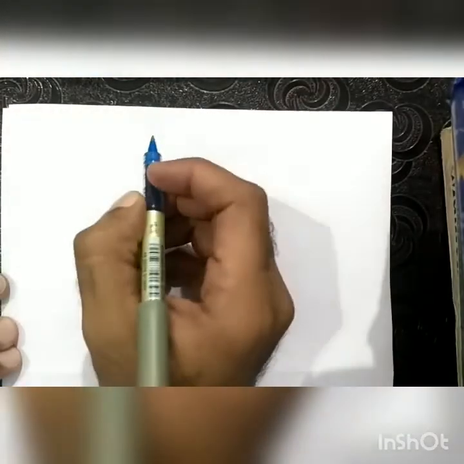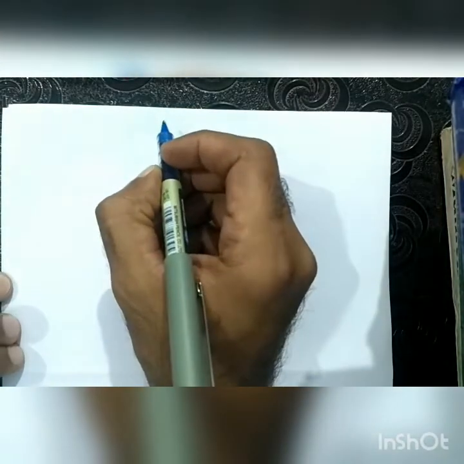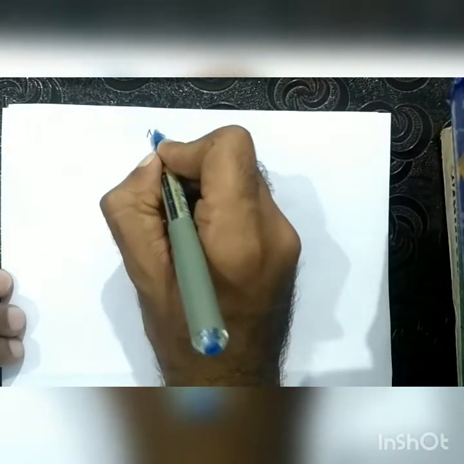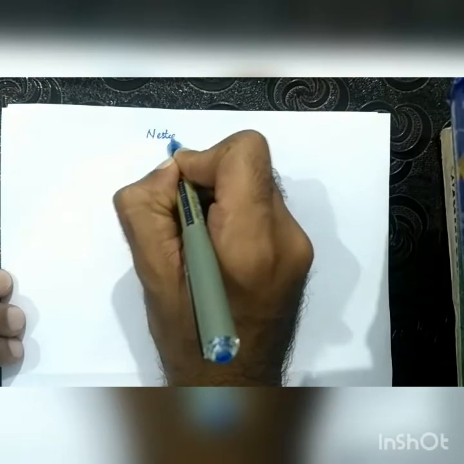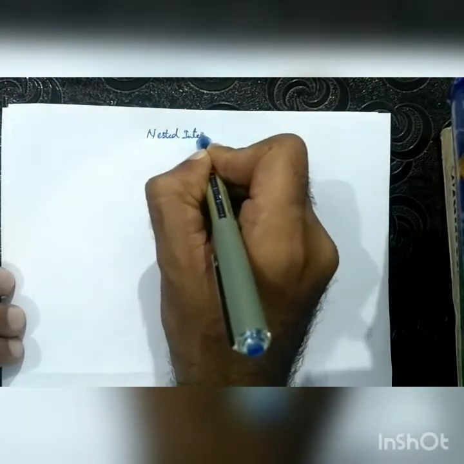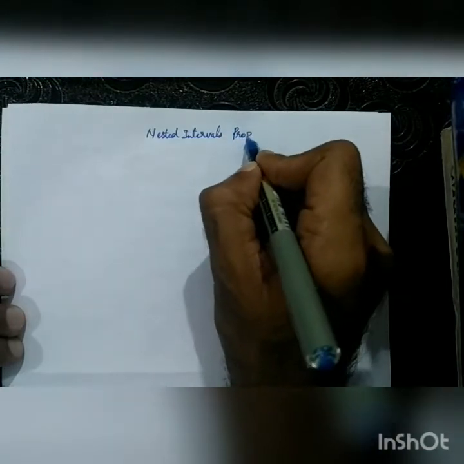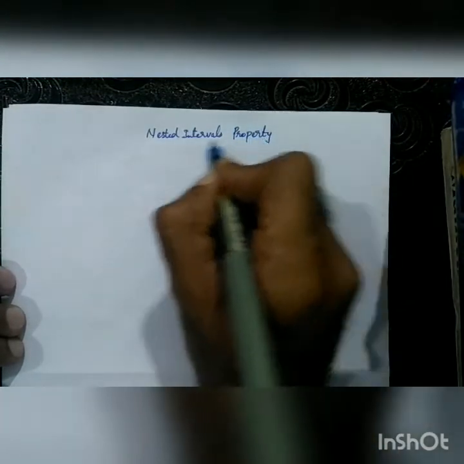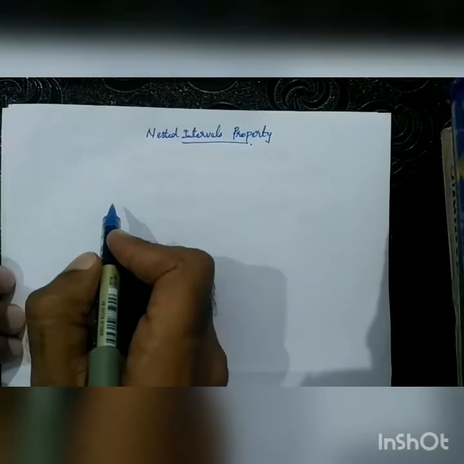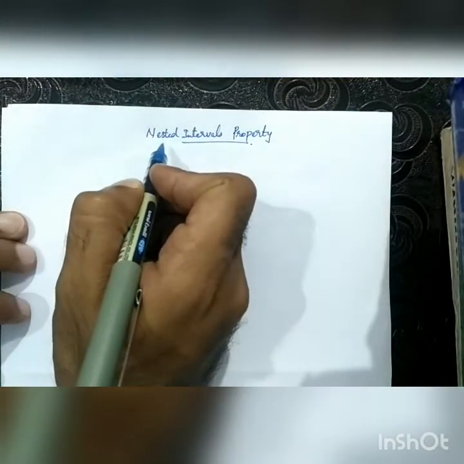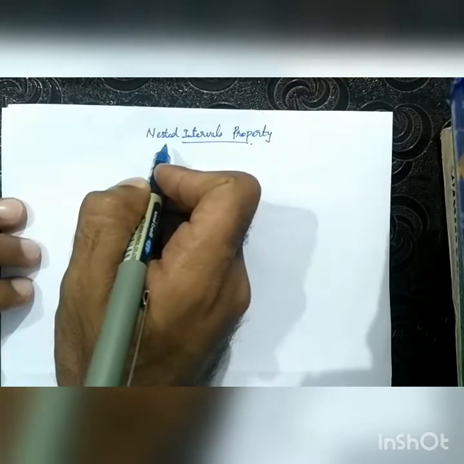Okay, next we move on to a very important theorem or a property called the nested intervals property. This is very important as this has been asked in many university examinations. So this is a statement. This is a named theorem, so you will have to learn both the statement and the proof.